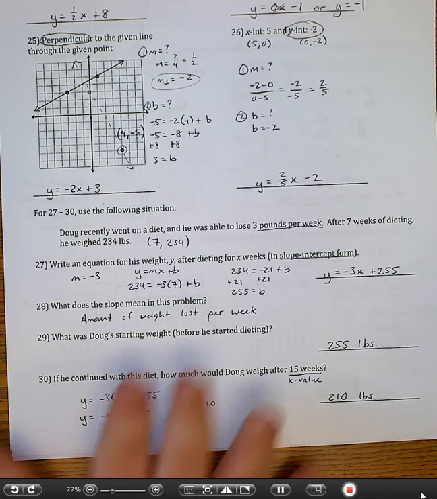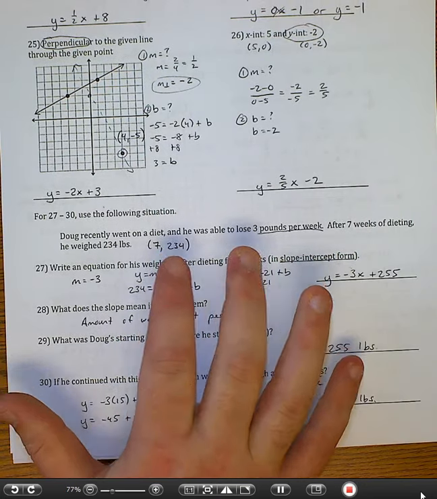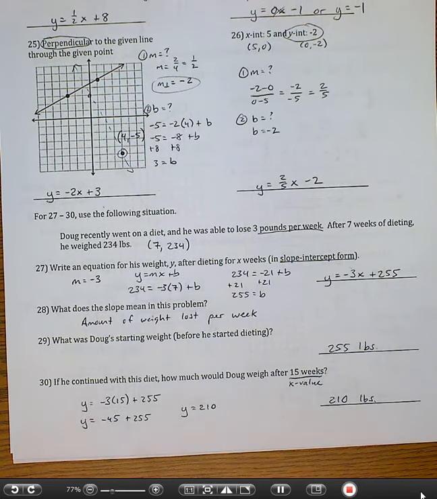This word problem gave us slope and a point. The next word problem might not. You might get different information. And with that, you might have to change how you do the problem.